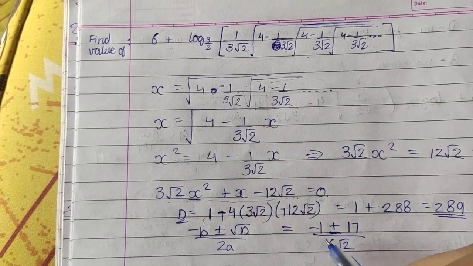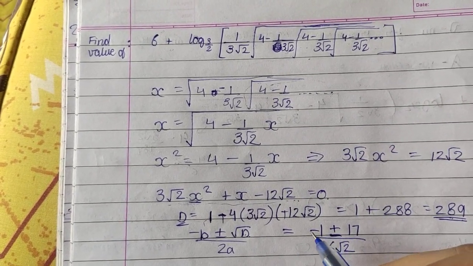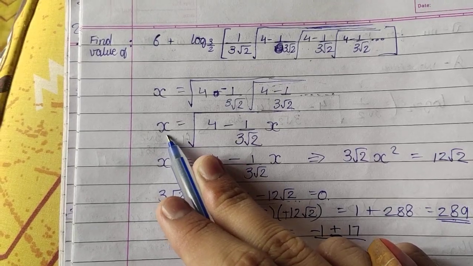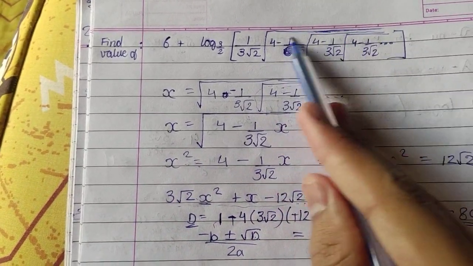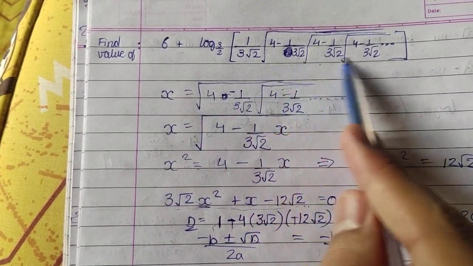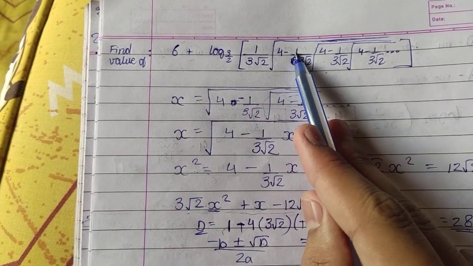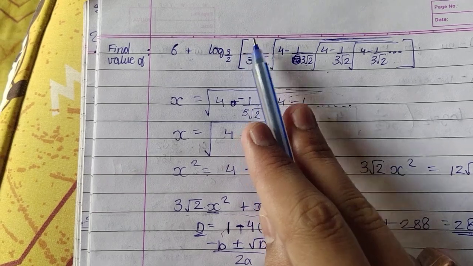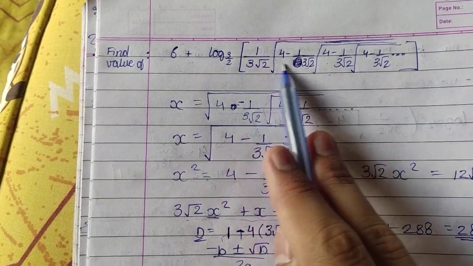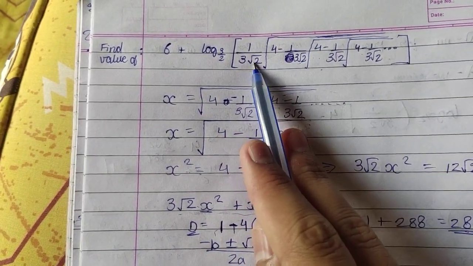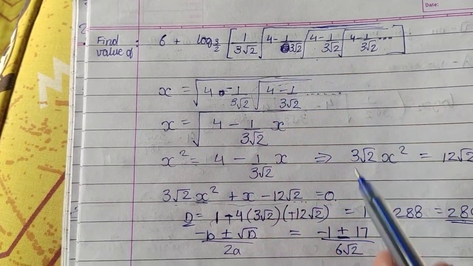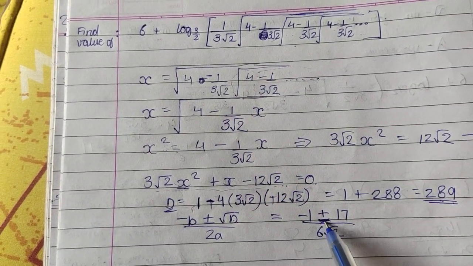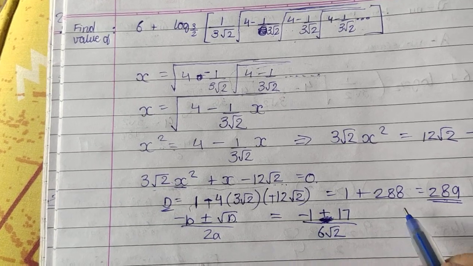If this x is negative, then this entire term will be negative because this entire term is x. And we know that log के यहाँ पे कभी भी नेगेटिव नहीं आ सकता. ओके तो यहाँ पे मुझे पॉजिटिव करना पड़ेगा, और पॉजिटिव के लिए मैं नेगेटिव वाली पॉसिबिलिटी हटा देता हूँ.